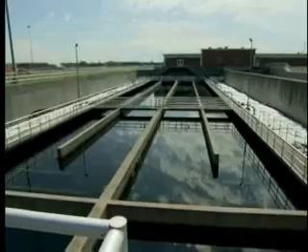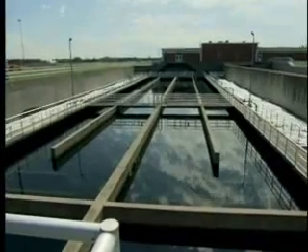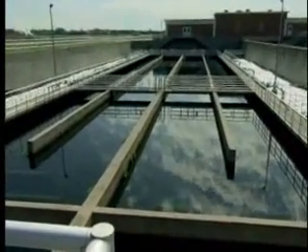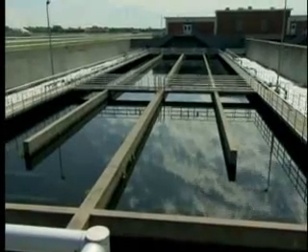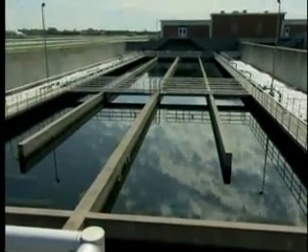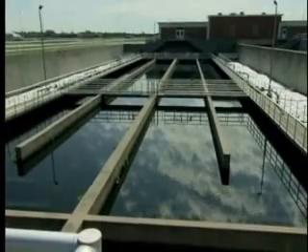This is the tank in which the chlorine is given time to react with the wastewater to destroy pathogenic bacteria. Pathogenic means disease-causing. So you provide at least 30 minutes of contact time for that to take place.